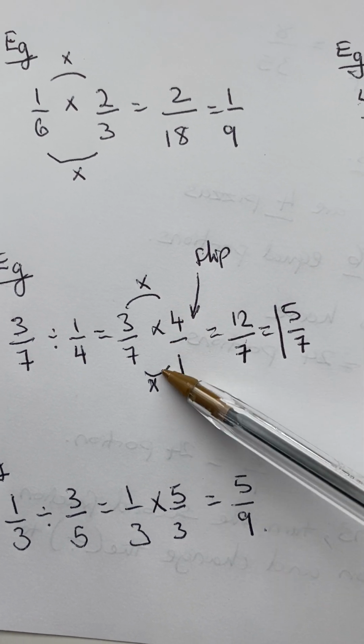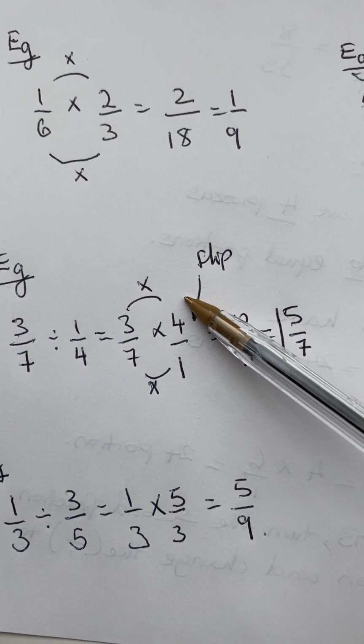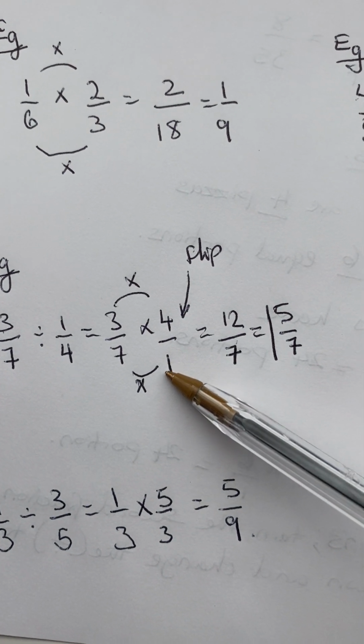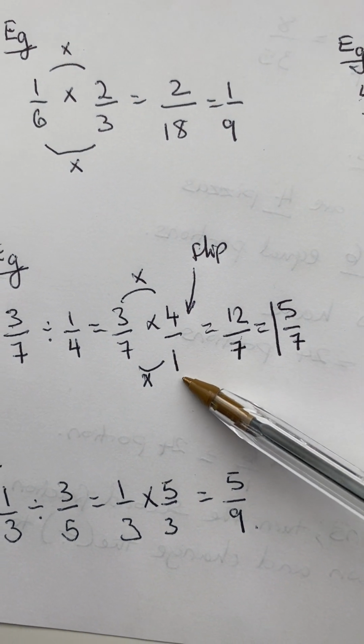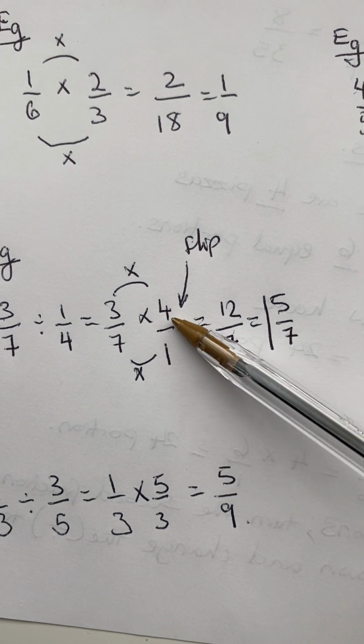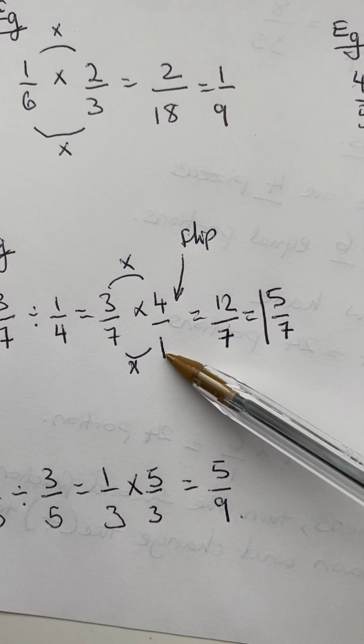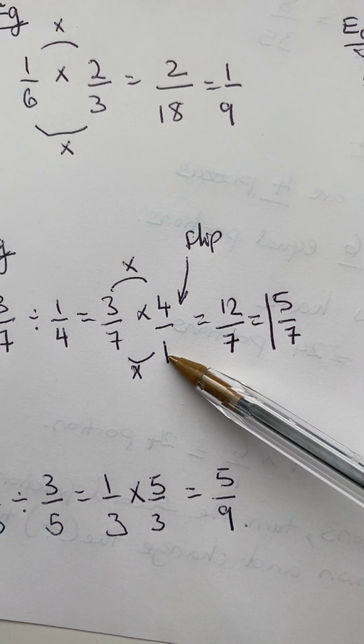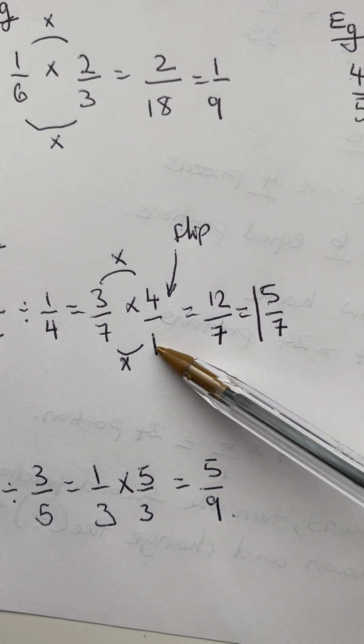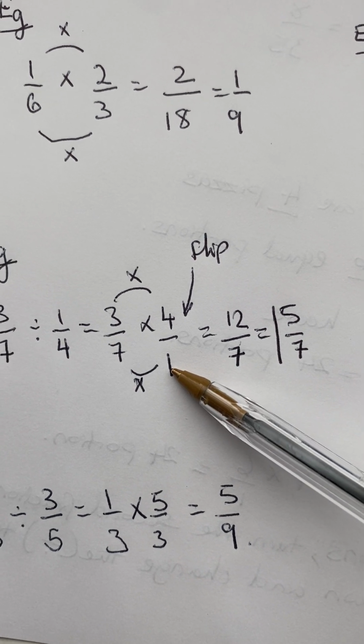So division, you always have to flip the second fraction. If it's a top-heavy fraction, you can flip. But if it's a mixed fraction, you have to change it to a top-heavy fraction before you can multiply. Otherwise, you won't get the answer right.